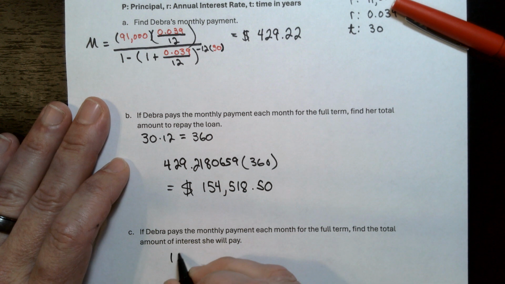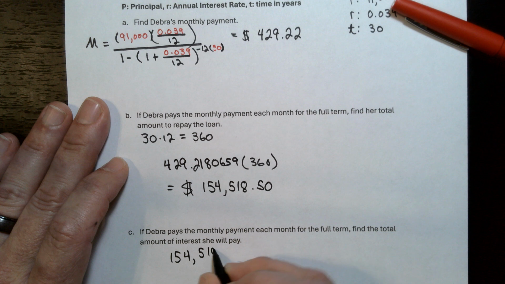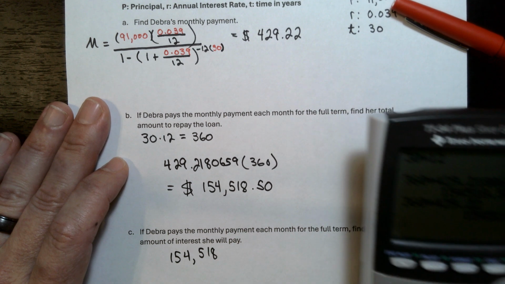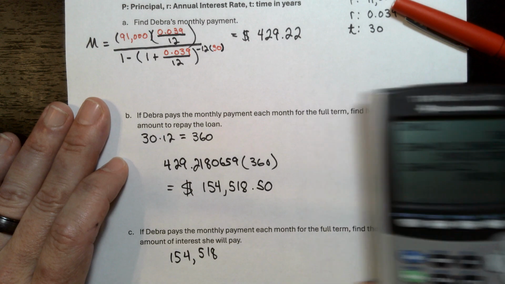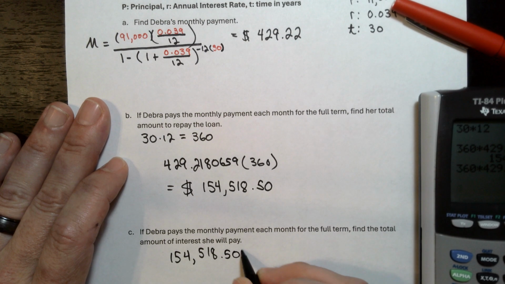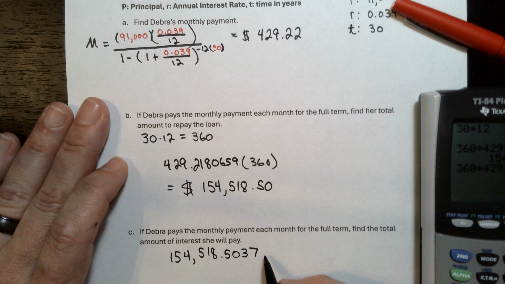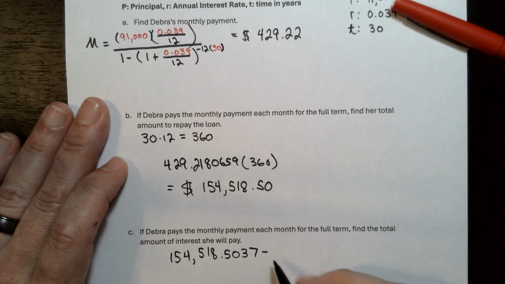So to find this, we do $154,518.5037, and then I will subtract off the 91,000.